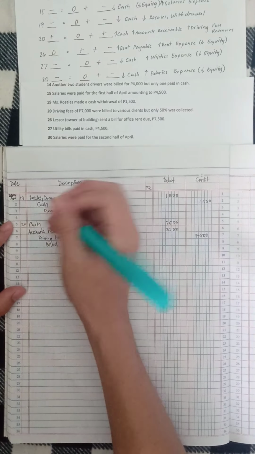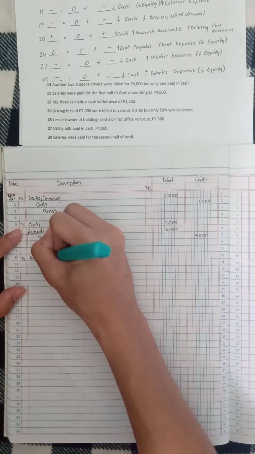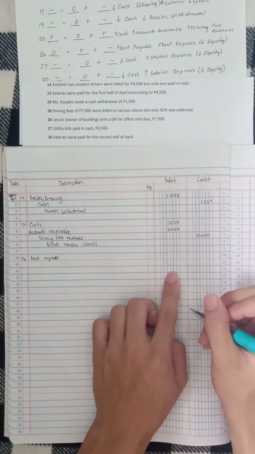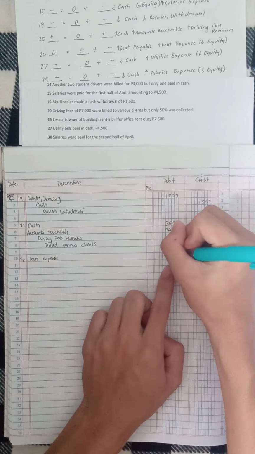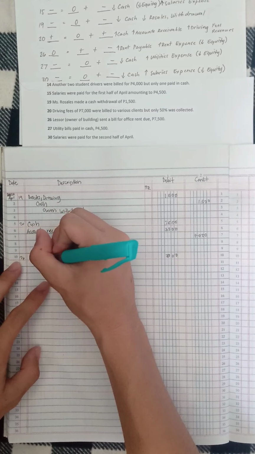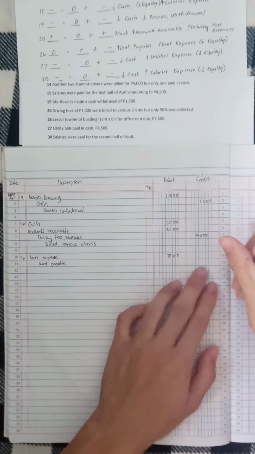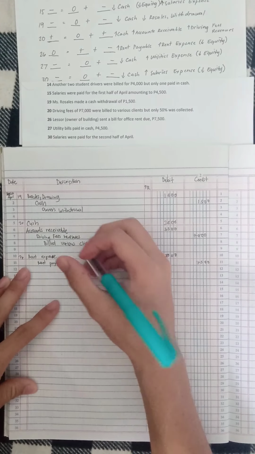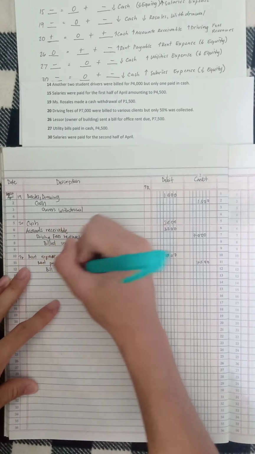Kaya, debit rent expense amounting to 7,500. And credit rent payable amounting to 7,500 also. And explanation natin, bill for office rent.